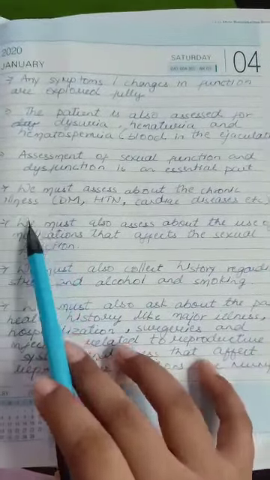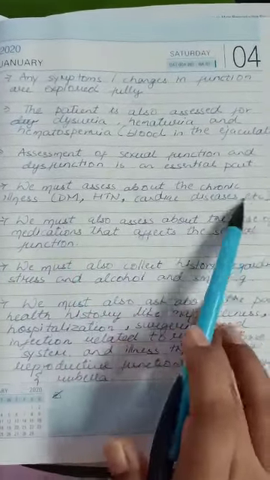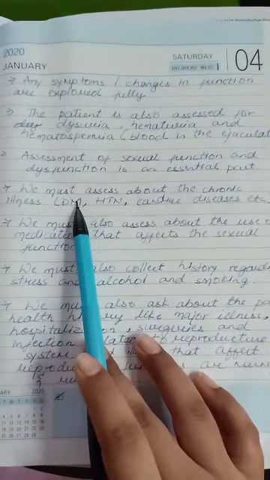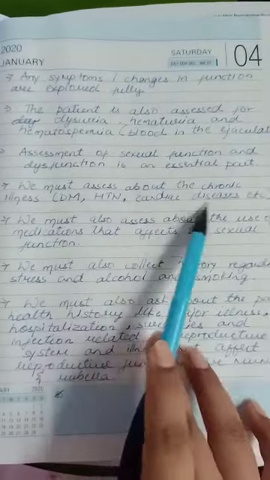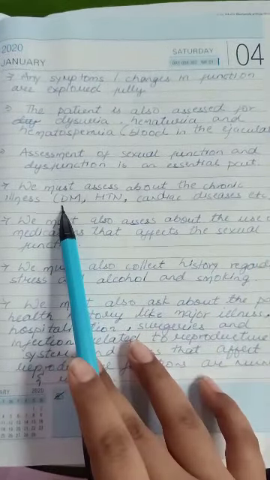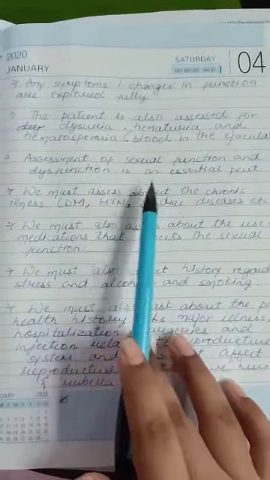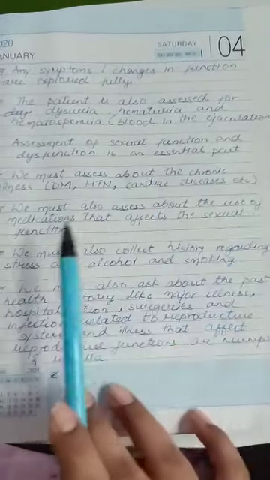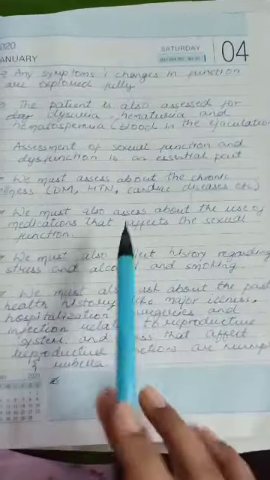We must also assess for chronic illness. If the patient has diabetes, hypertension, or cardiac disease, this will directly or indirectly affect the sexual health. We must also assess the use of medications that affect the sexual function.